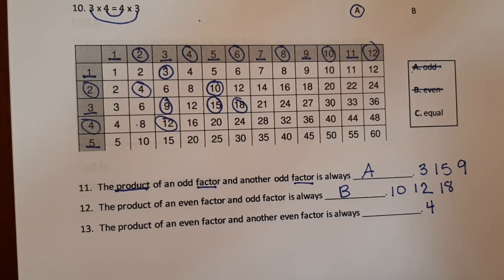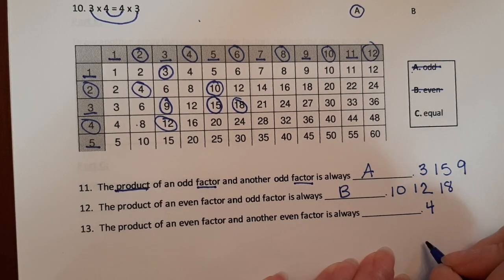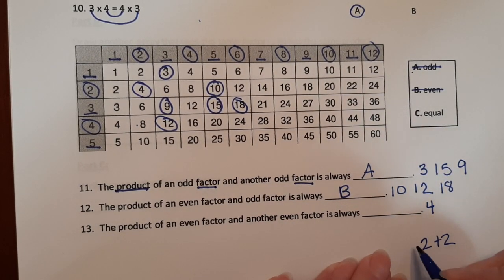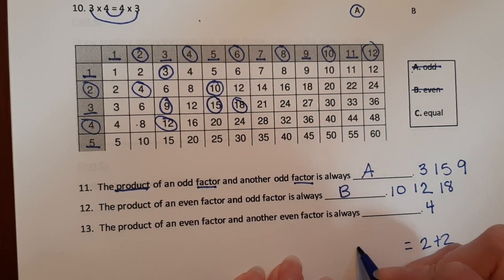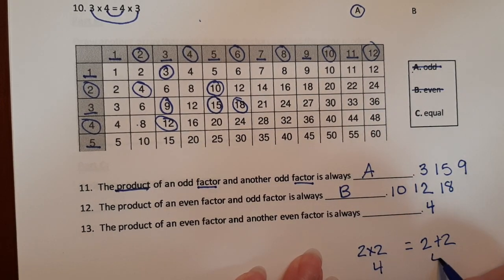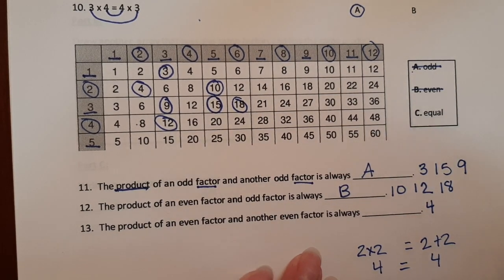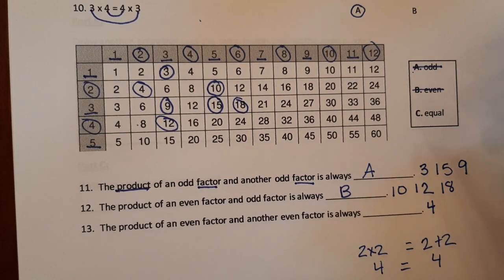Now, if I think about 4, I know that 2 plus 2 equals 4, right? So if I write that out, I know that this and this are equal. Do you see what I'm saying? They're equal. So let's try again and see if 2 more even factors give us an equal product.